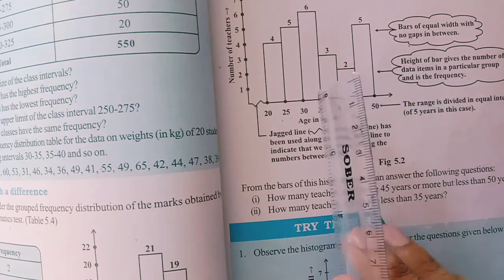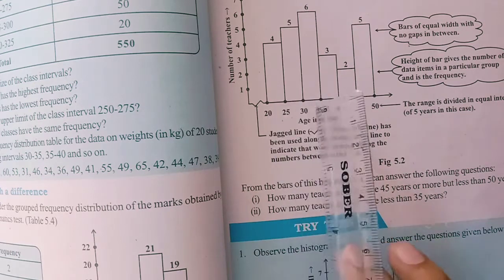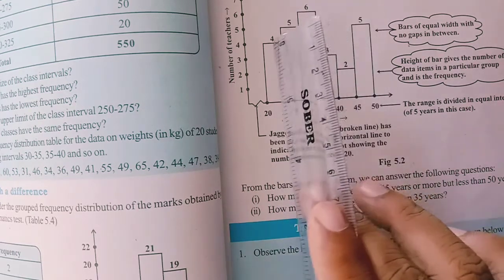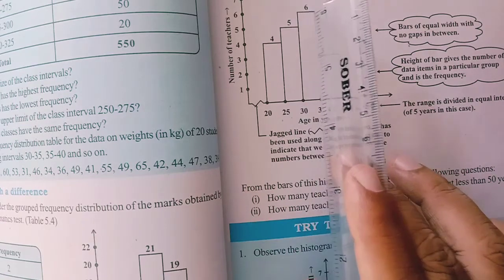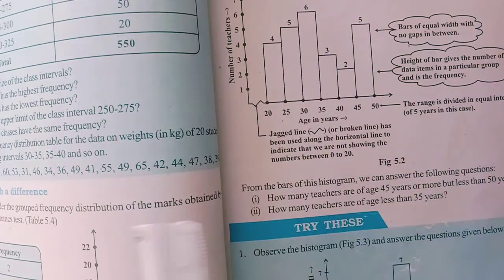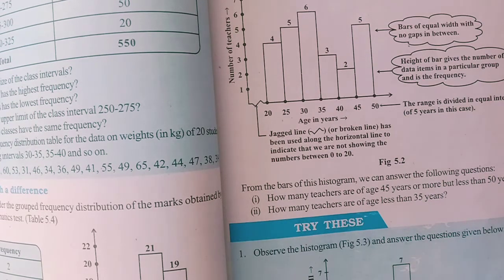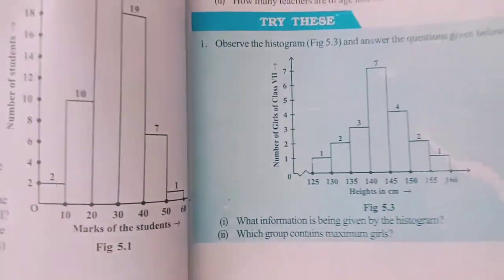Less than 35 years means 20 to 35. All the teachers in these classes are counted as less than 35, so we add them: 4 plus 5 is 9, 9 plus 6 is 15. So 15 teachers are there whose age is less than 35 years. In the same way, another graph is given to read, and we have to answer the questions.